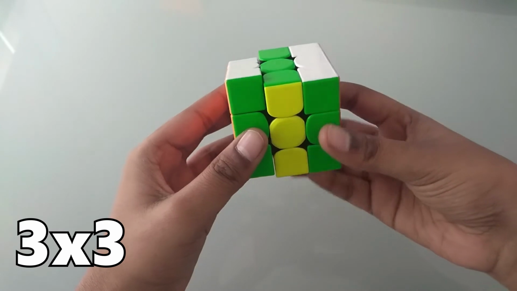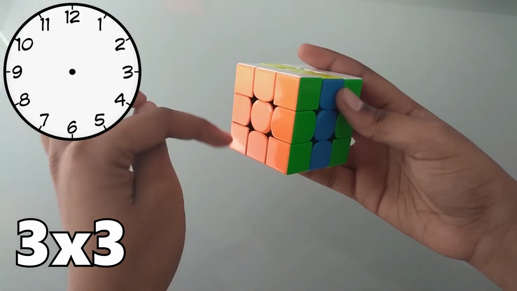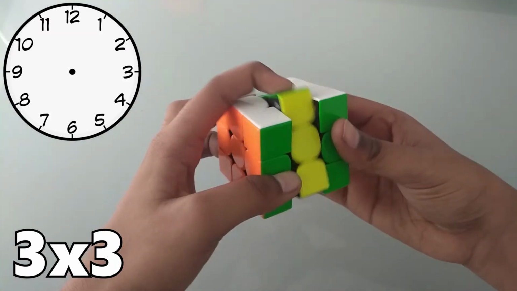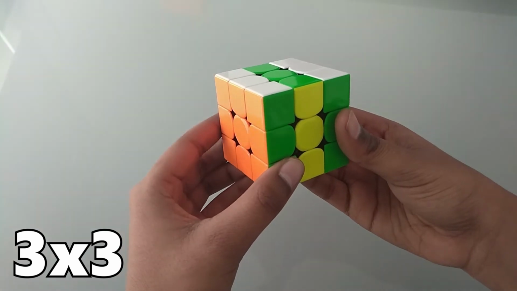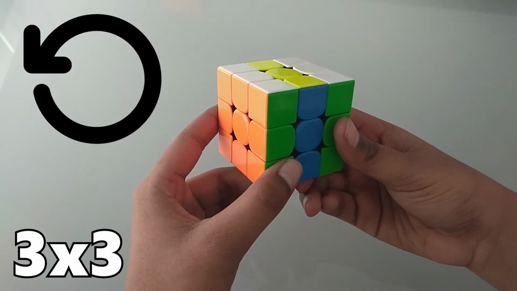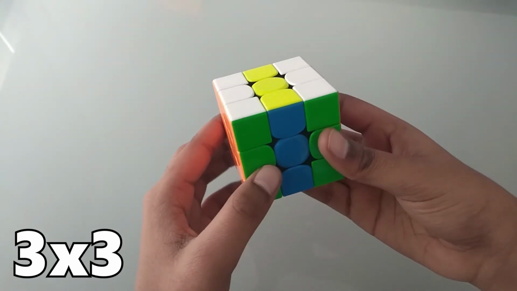As you might have guessed, the M stands for the middle layer. So when you get M, you want to imagine a clock on the left side of the whole middle layer and turn the layer clockwise. When it's M with an apostrophe, or M prime, you want to turn it the other way. This actually might seem different from the normal layers, so don't get tricked and turn it the other way.